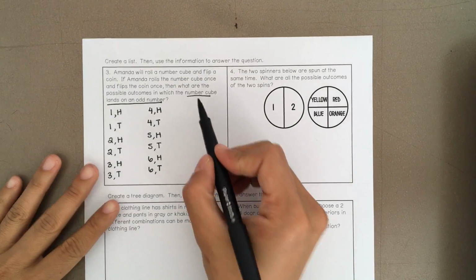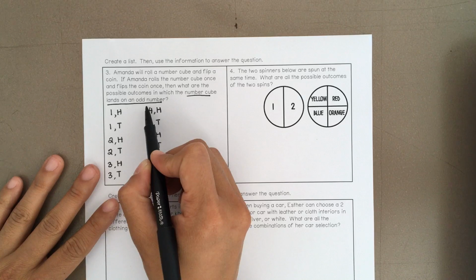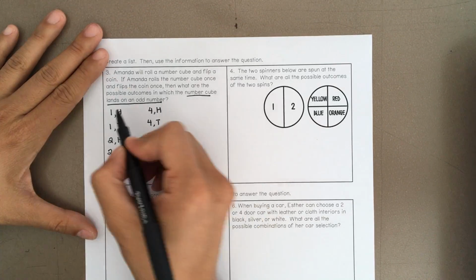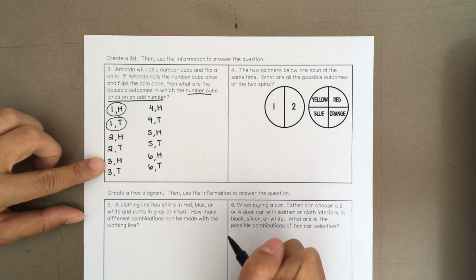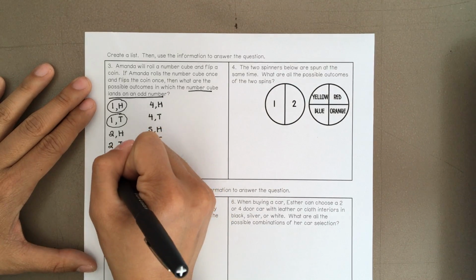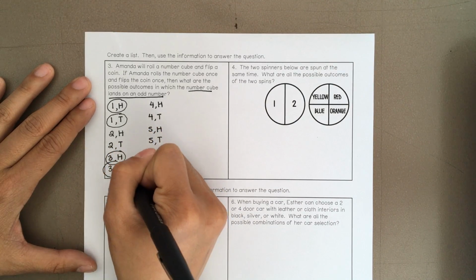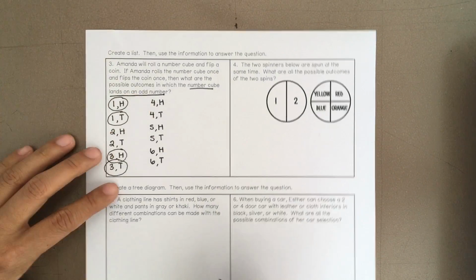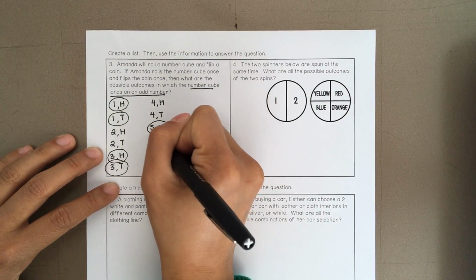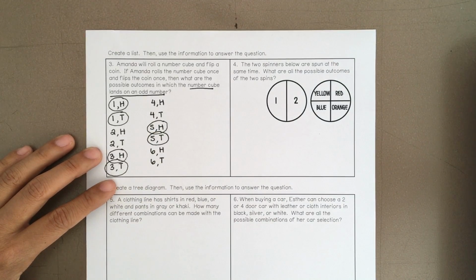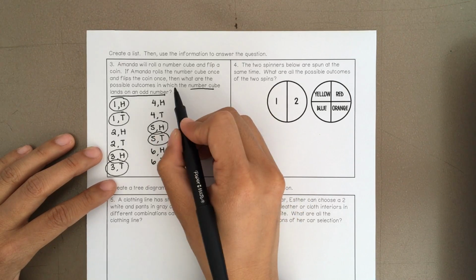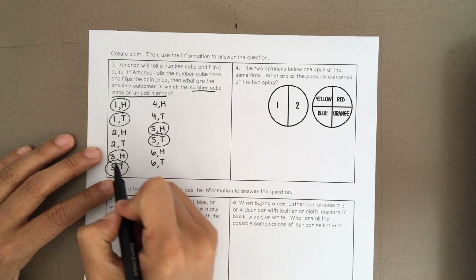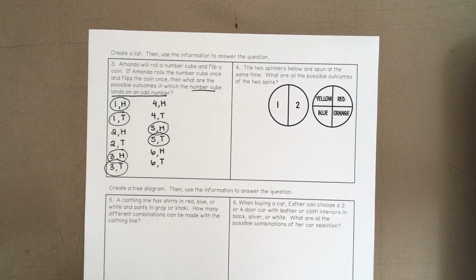So what we want is that the number cube lands on an odd number. All we care about is that they have an odd number. So right now, 1 is an odd number. 2 is an even number, so we don't count that. We have 3 here, 3 here, because those are odd numbers. 4 is not odd, but 5 is going to be odd. So we want to know what are the possible outcomes in which the number cube lands on an odd number. We have 1 heads, 1 tails, 3 heads, 3 tails, 5 heads, and 5 tails. So those are your outcomes.